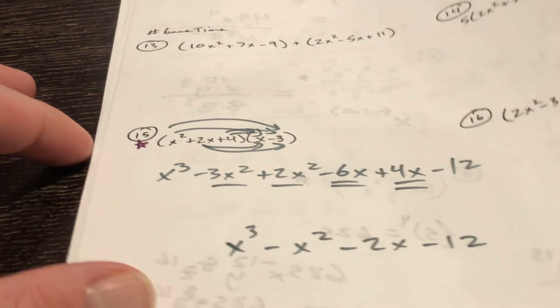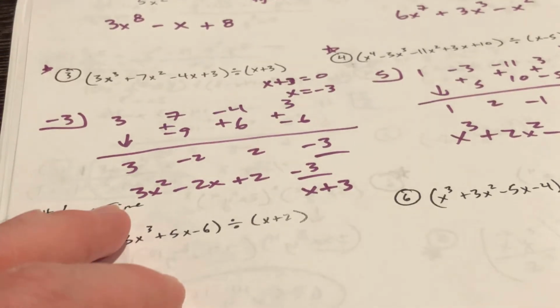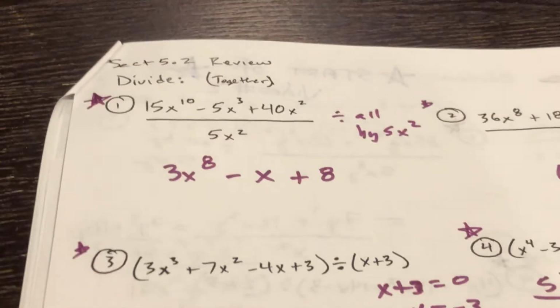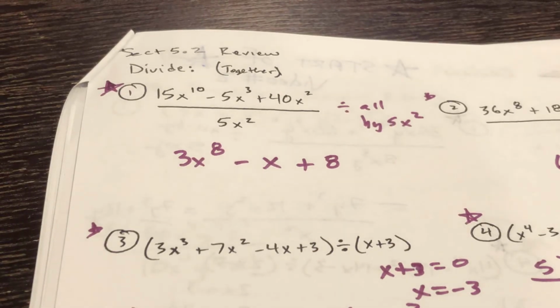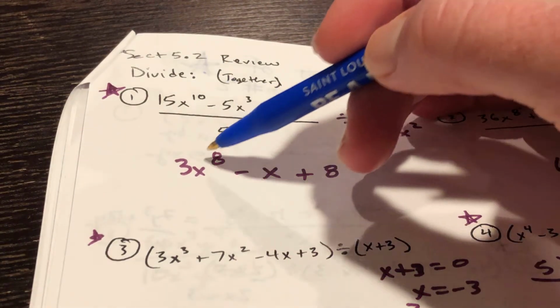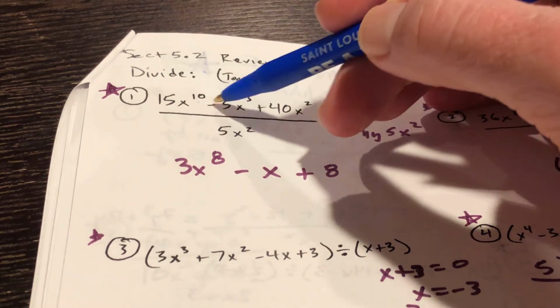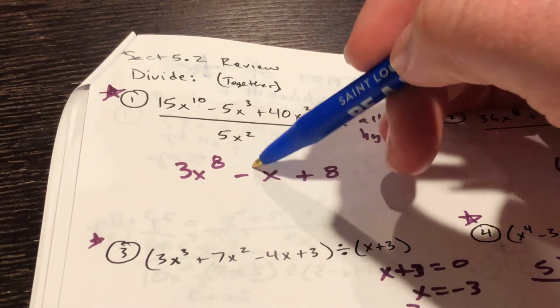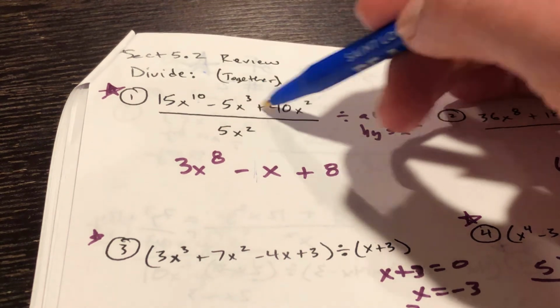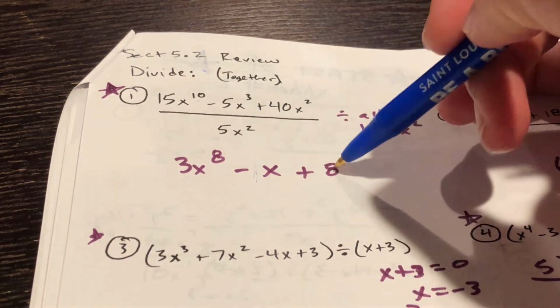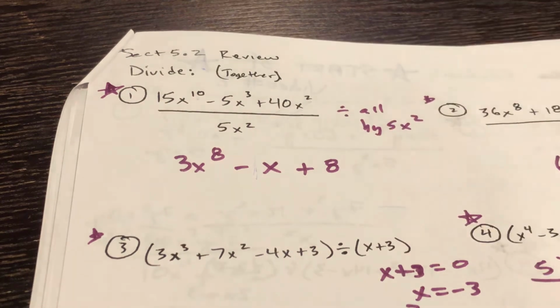Again, this page you will most likely finish on your own. Then page 12, the last one in this now probably second video here. Divide everything by 5x squared. 15 divided by 5 is 3. Take 2 away from the exponent. 5 divided by 5. Negative 5 divided by 5 is a negative 1. Take 2 away from that exponent. 40 divided by 5 is 8. Loses both of its x's.